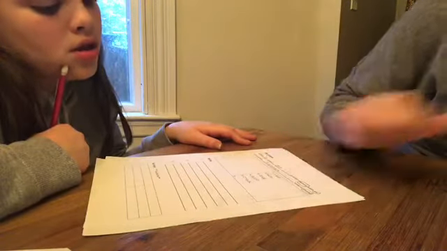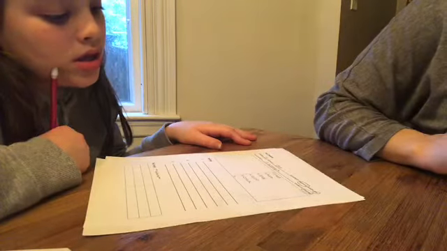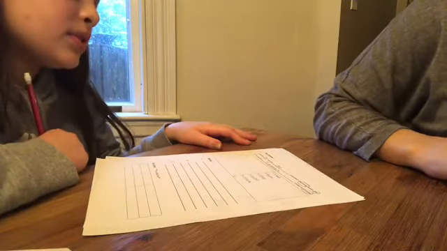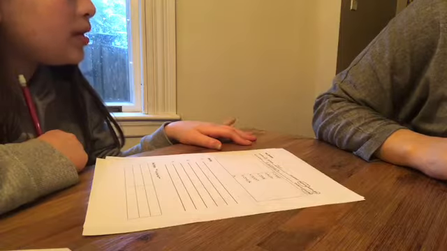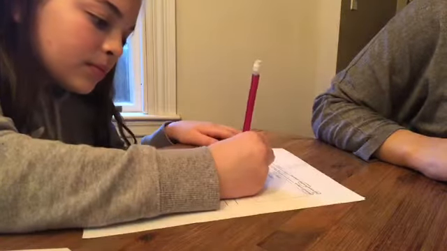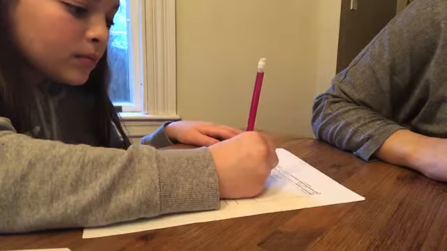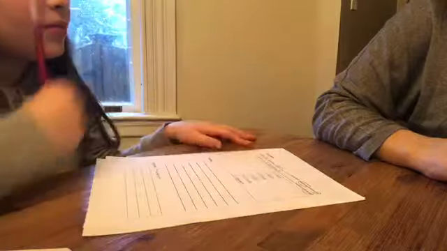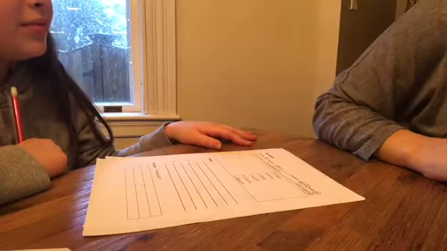Good. Nice job putting that CK at the end there, the soldier rule. And let's do speech. Speech. Good job, you got it with that EE vowel team.